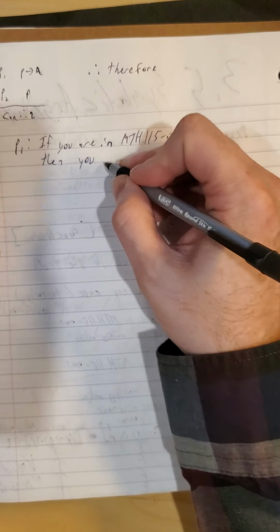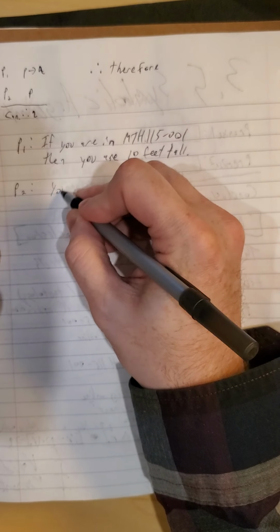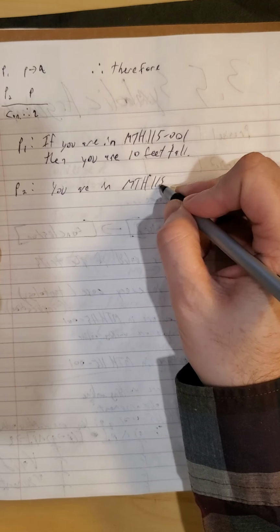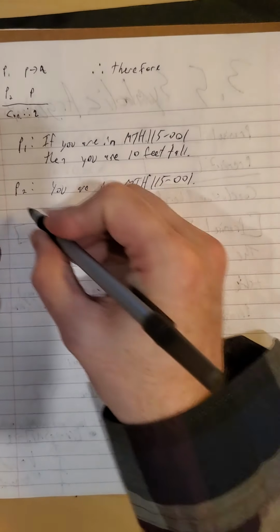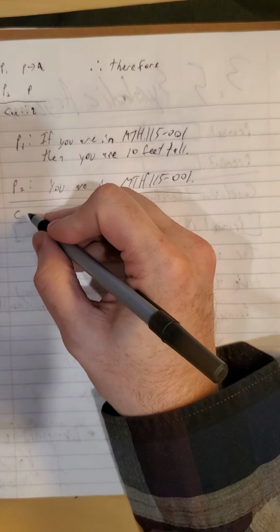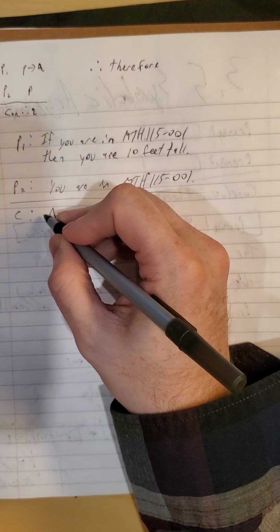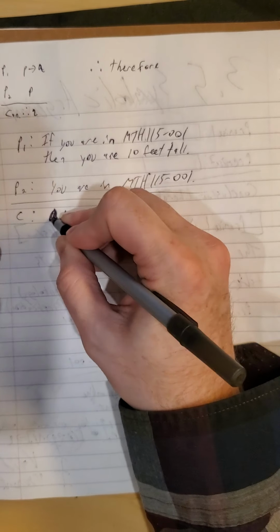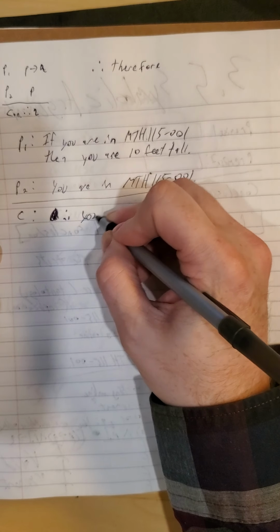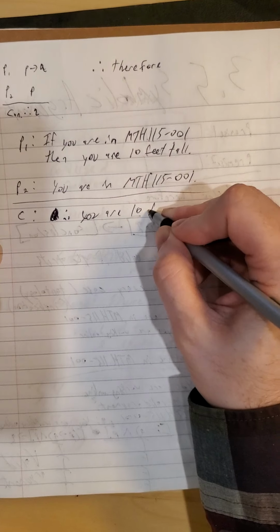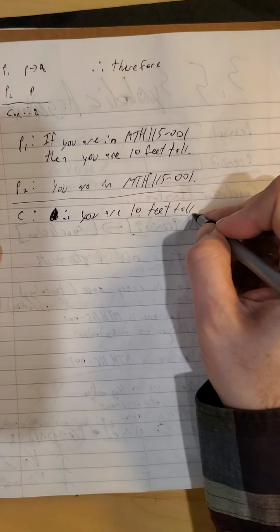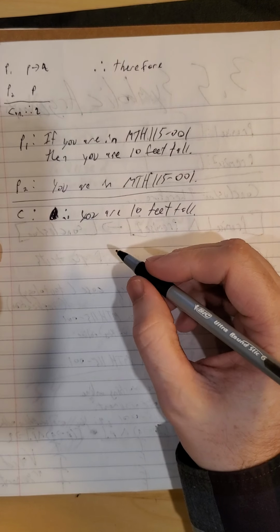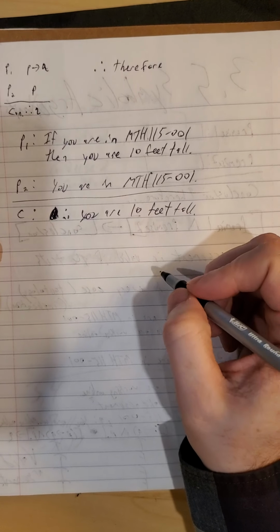Premise 2, you are in Mth115-001, and our conclusion, therefore you are 10 feet tall. So we want to know, is this a valid argument?